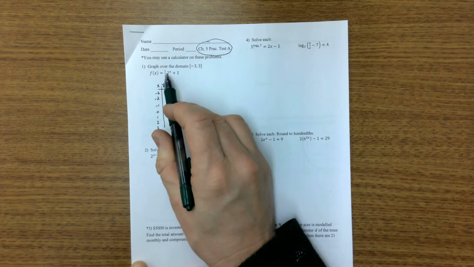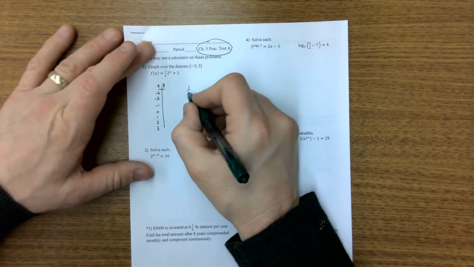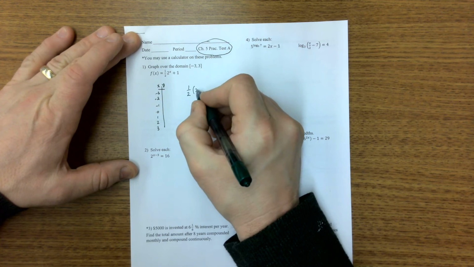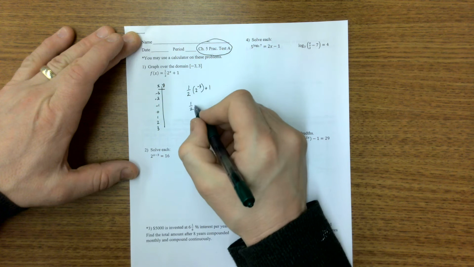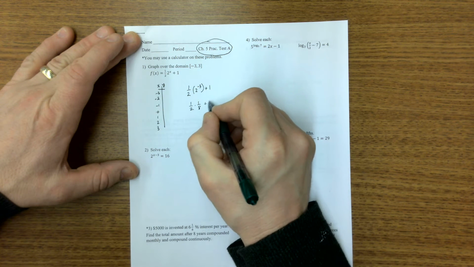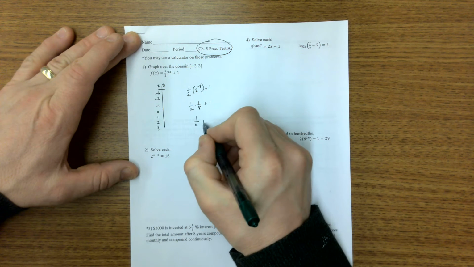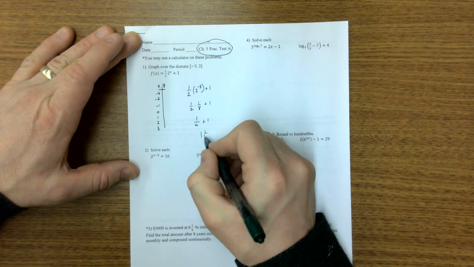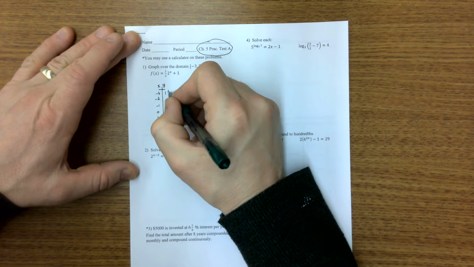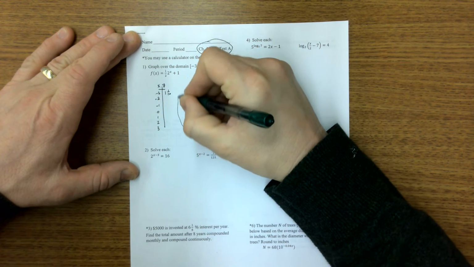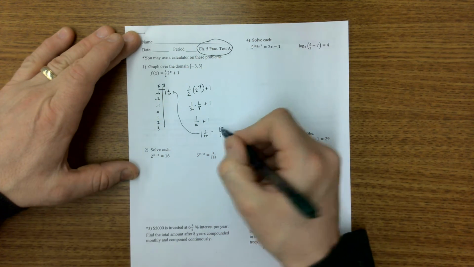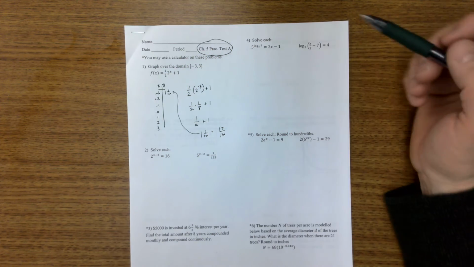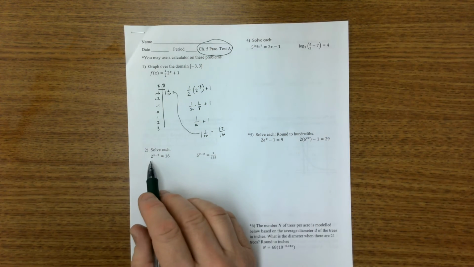So when you plug in -3 here, you get 1/2 times 2 to the -3 plus 1. Well, that's 1/2 times 1/8 plus 1. That's 1/16 plus 1. That's 1 1/16. So use that number right there. If you're going to graph, it's easier to graph that. If you want to, you could do that, but that's a little bit harder to graph. And don't use decimals.